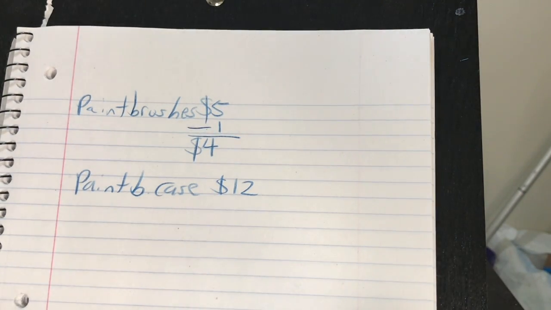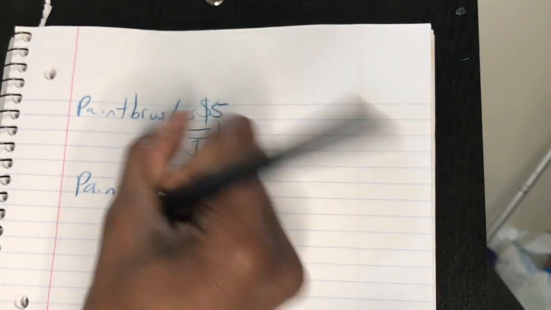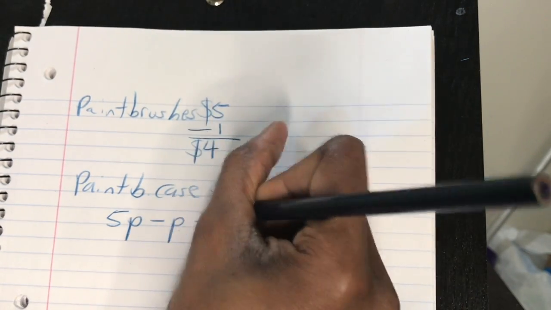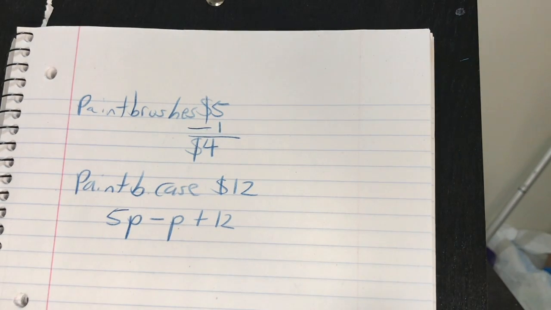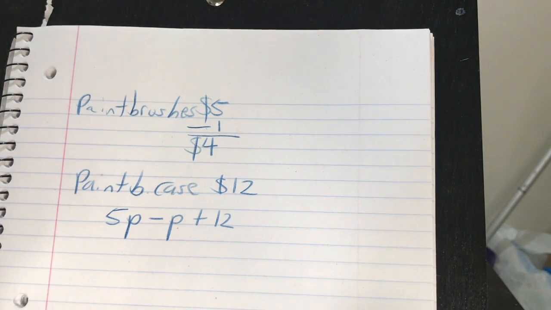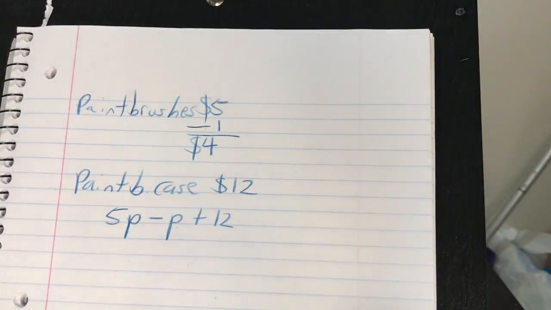The expression says 5p minus p plus 12. 5p minus p plus 12 can be used to find the cost in dollars of buying P paintbrushes on sale plus a case for them. So minus P because, okay, P are the paintbrushes. So paintbrushes normally cost $5 each, but they're on sale for $1 off. I mean, I think that you really don't need to put the minus P.